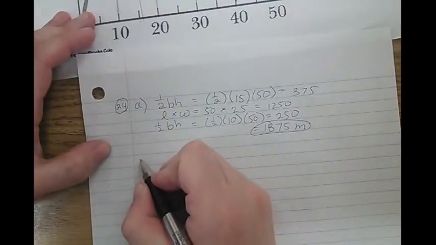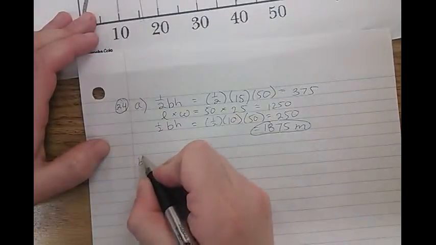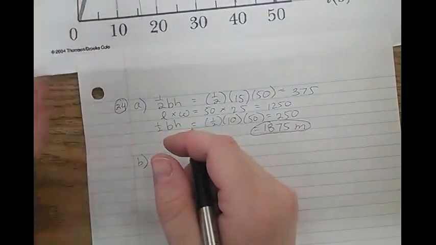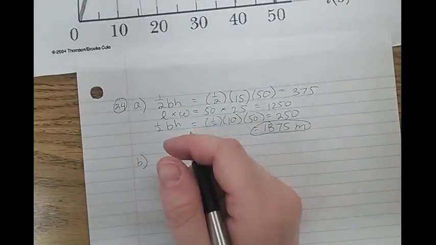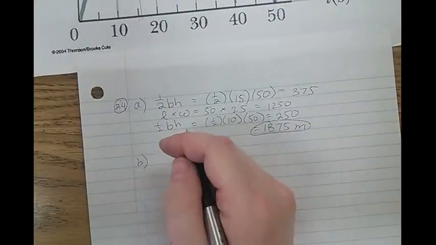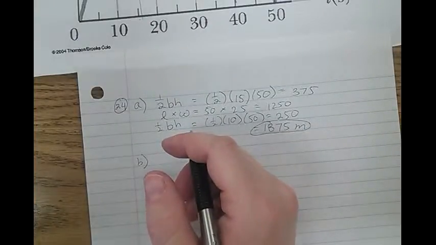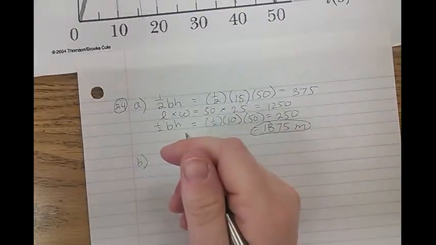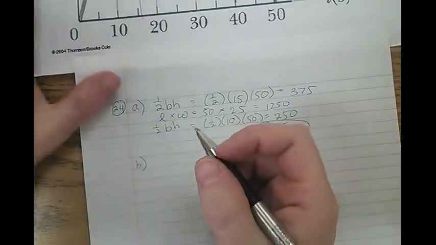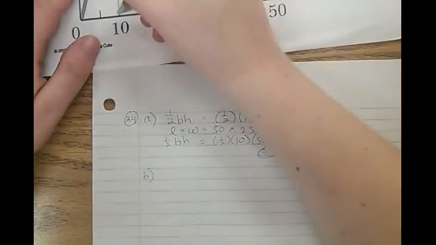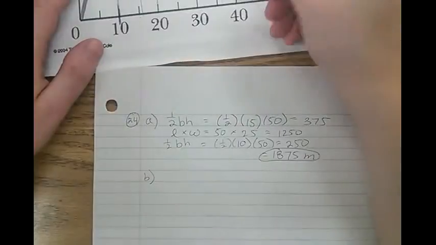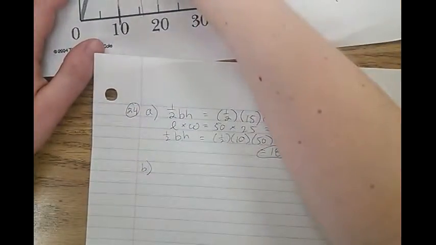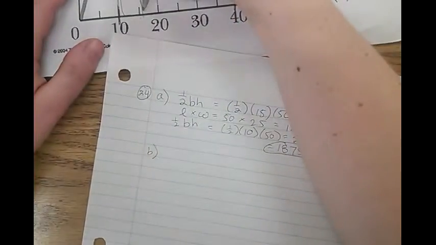Okay. Now for part B, let me just look it up real quick. B asks, what distance does the car travel between the times t equals 10 and t equals 40? So we kind of want to divide this up again. So we're looking for between here and here. So if you look, you can divide this up.